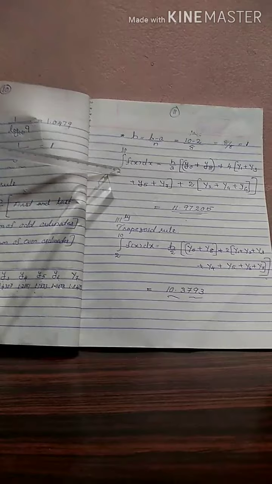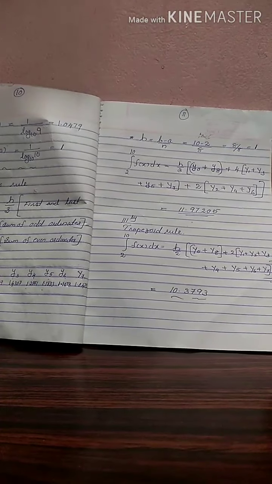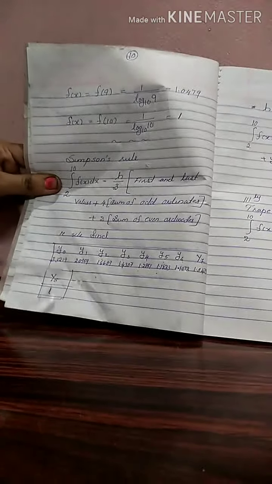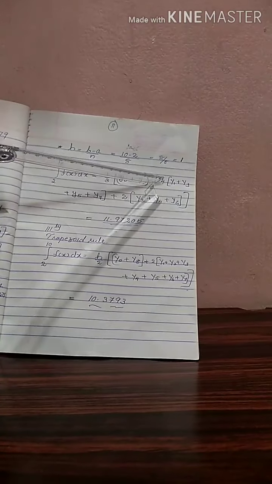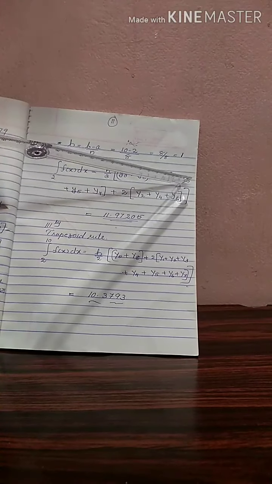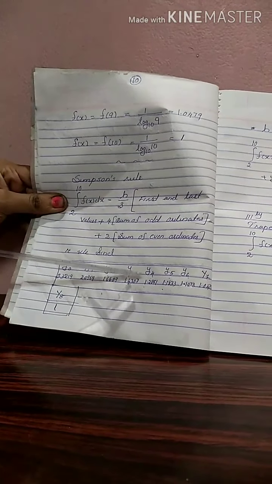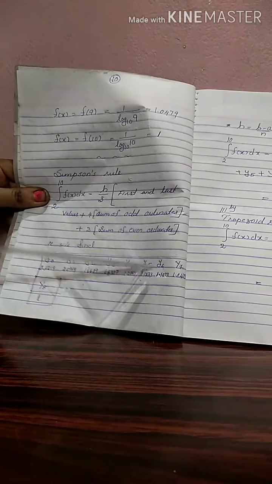That is, the integral from 2 to 10 of f(x) dx is equal to h by 3 into (y0 plus y8), that is the first and last values, plus 4 into the sum of the odd values. The odd values are y1, y3, y5, y7.